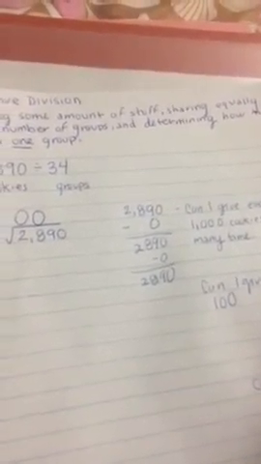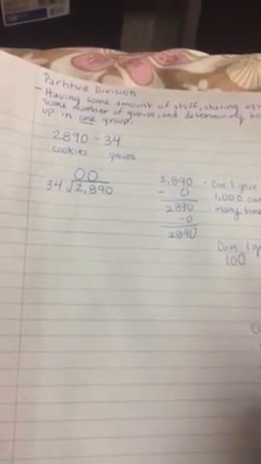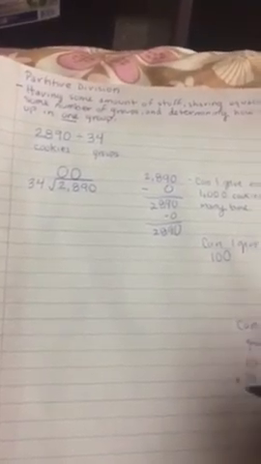Okay, so can I give each group 10 cookies? So if I do 10 cookies times 34 groups, that gives me 340 cookies. So that means I can.